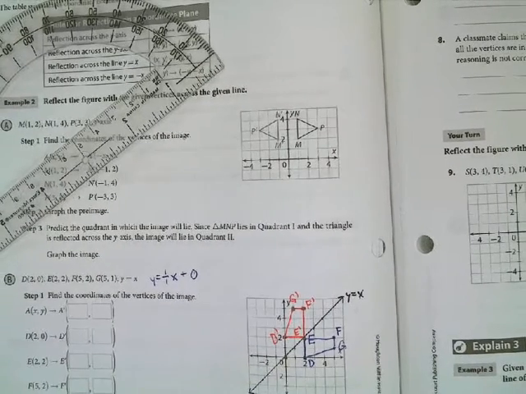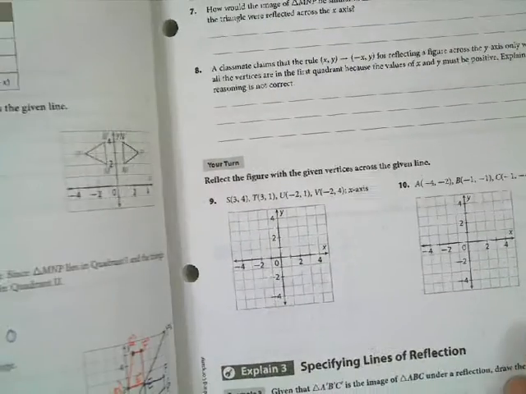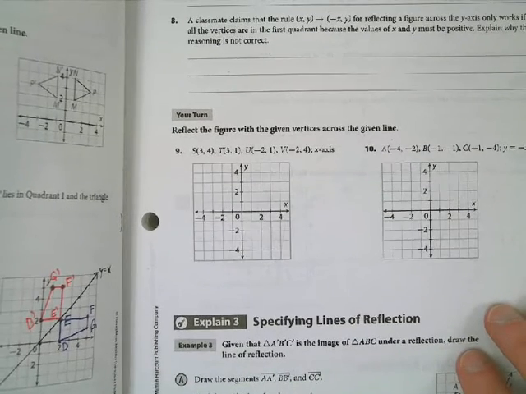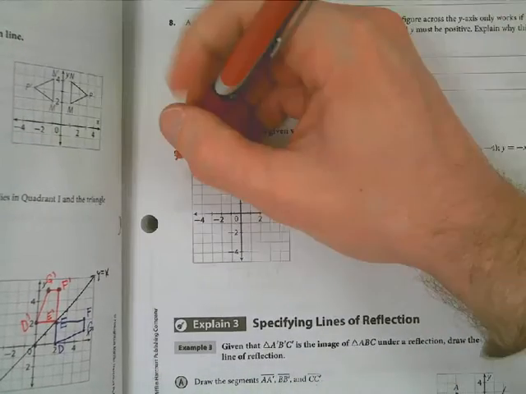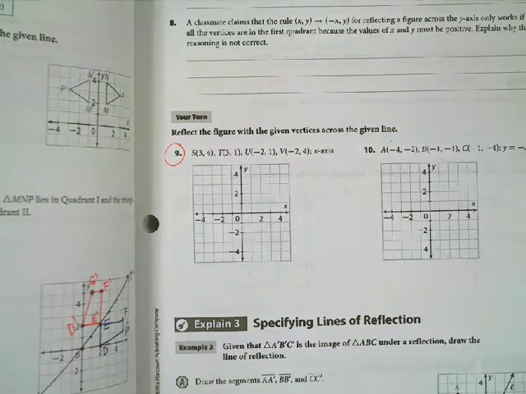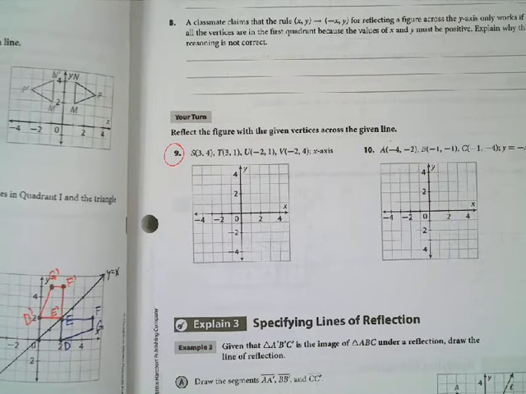No questions? All right, let's move on to 9 and 10. I want you to go ahead and try just number 9 on your own. Reflect those points across the x-axis. I want you to draw both the pre-image and the image, please.